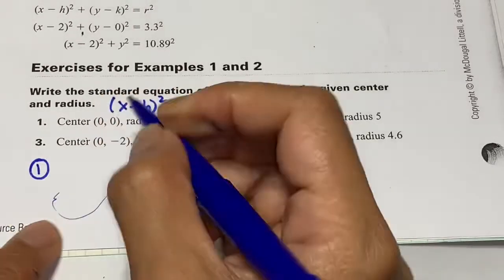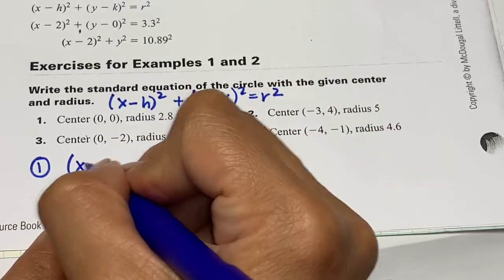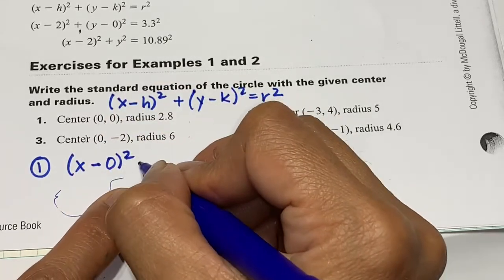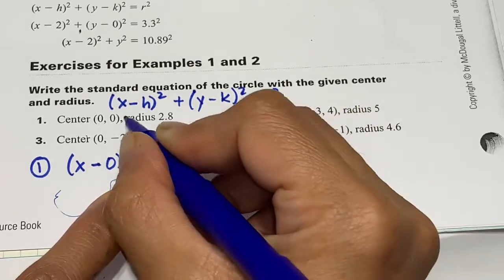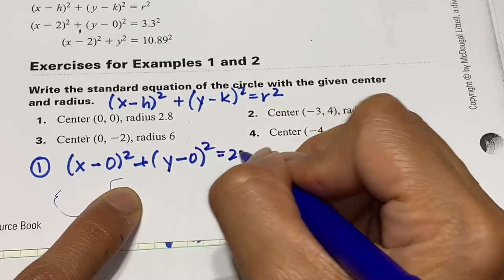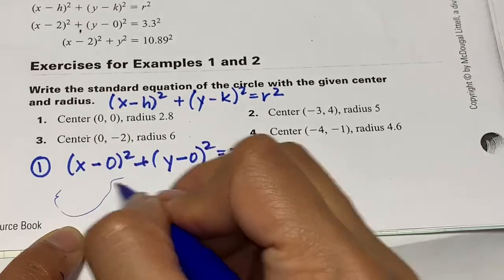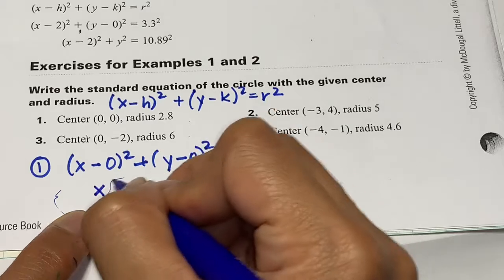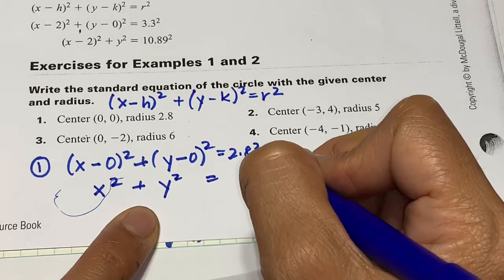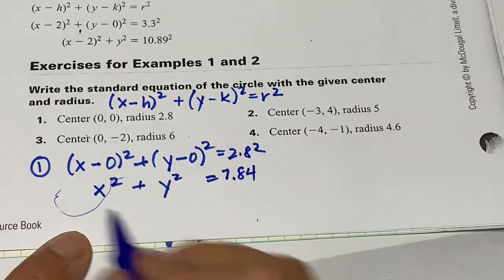So number 1, the center is 0, 0. So x minus the x coordinate, which is 0, squared, plus y, the y coordinate is also 0, equals 2.8 squared. So x minus 0 is just x squared, y minus 0 is just y squared. 2.8 squared is 7.84. And there's your answer for number 1.